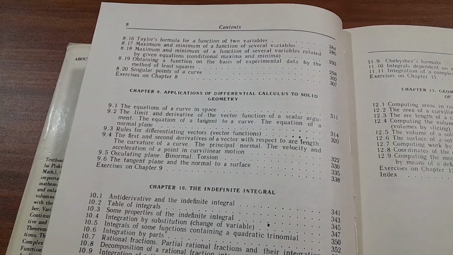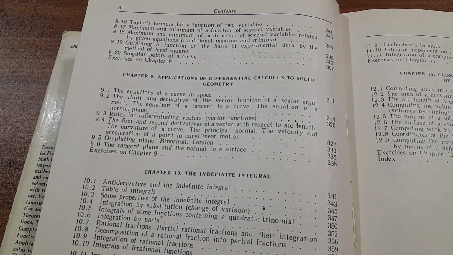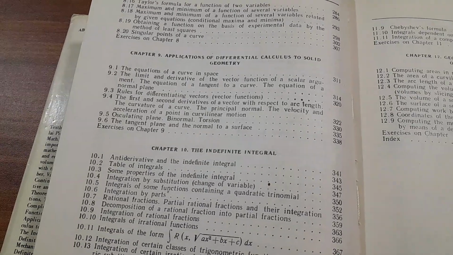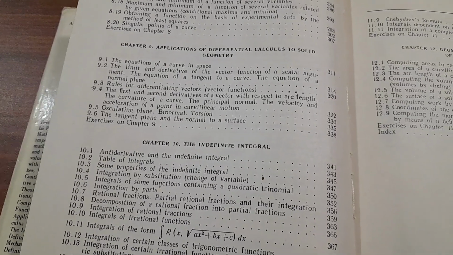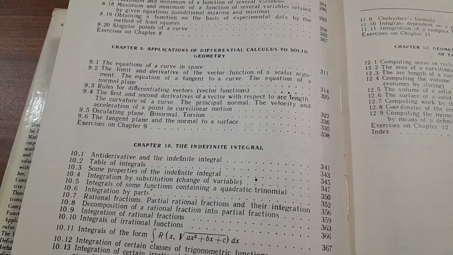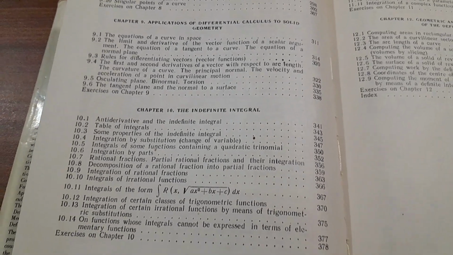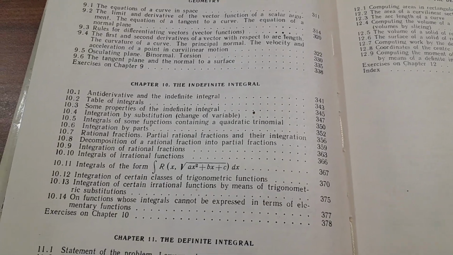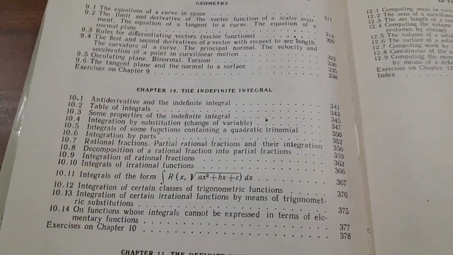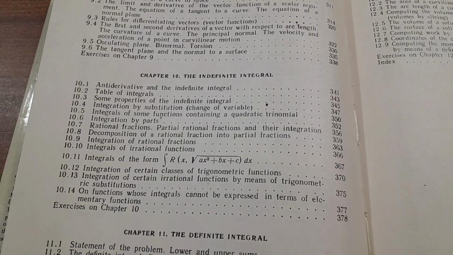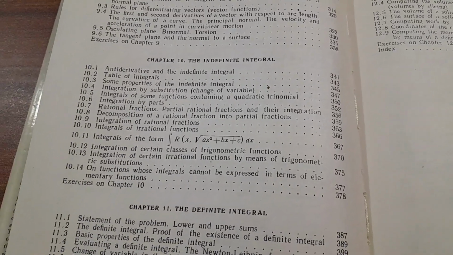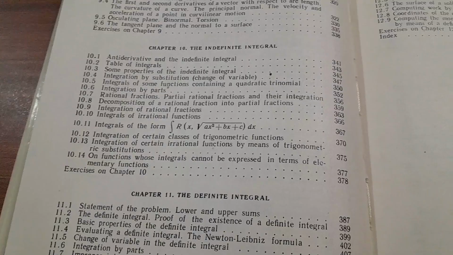Then applications of differential calculus to solid geometry, equations of a curve in space. That's interesting. Osculating plane, binormal, torsion. Then chapter 10, the indefinite integral, integrals of the form (Mx + N) over (ax squared + bx + c) whole thing squared dx.